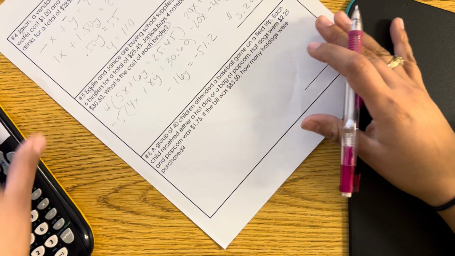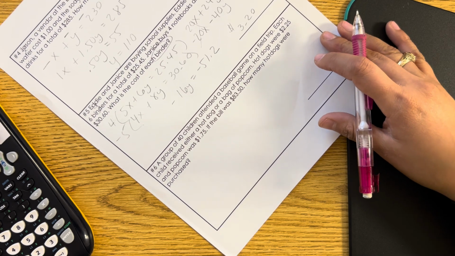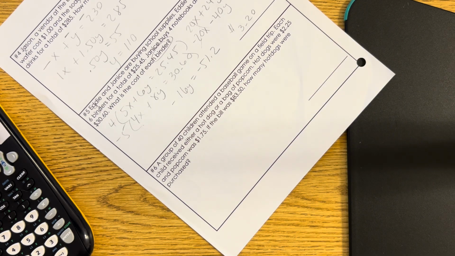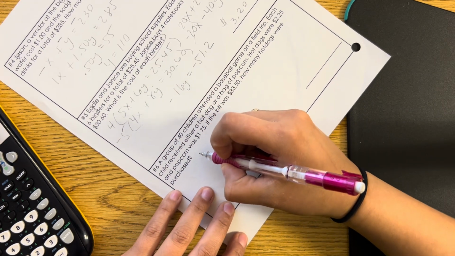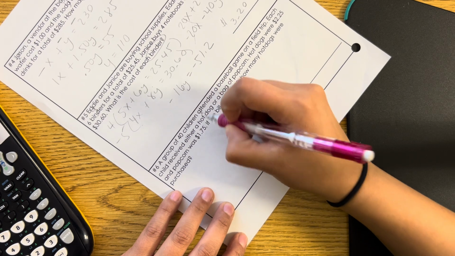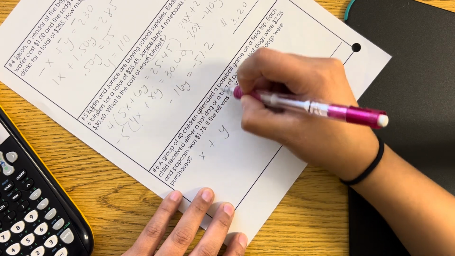Last one. A group of 40 children attended a baseball game on a field trip. Each child received a hot dog and a bag of popcorn. Hot dogs were $2.25 and popcorn was $1.75. So item total would be, since I don't know how many hot dogs were bought, we're going to use x, and how many bags of popcorn, y.